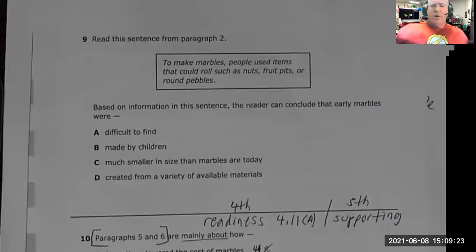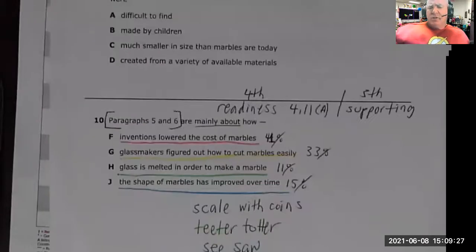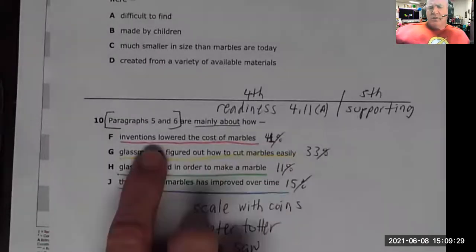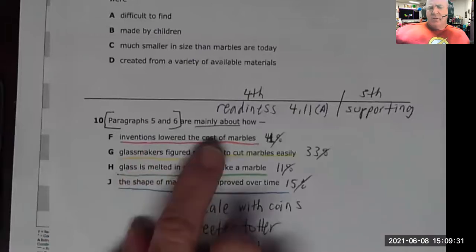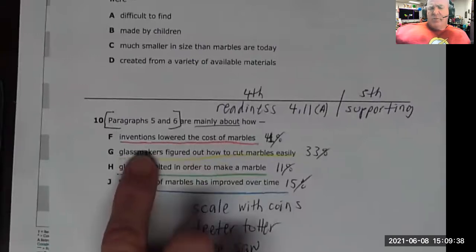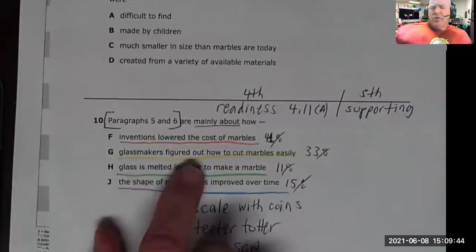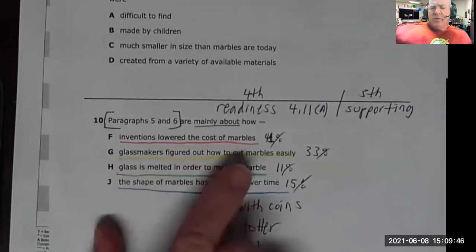So F was inventions lowered the cost of marbles. So we're going to see how much of paragraphs 5 and 6 we can underline in red. G, glassmakers figured out how to cut marbles easily, how much we can underline yellow.